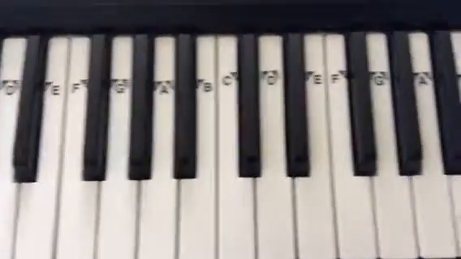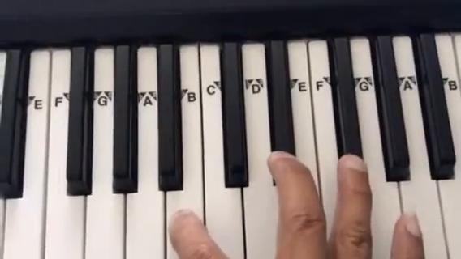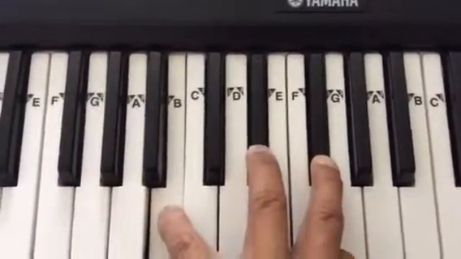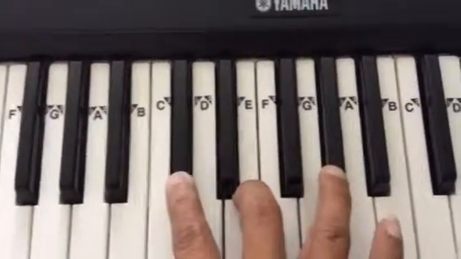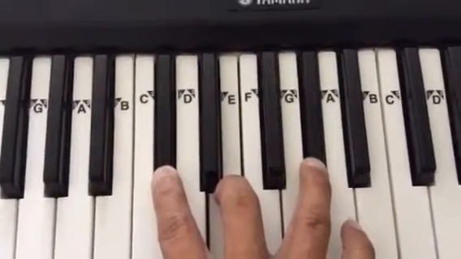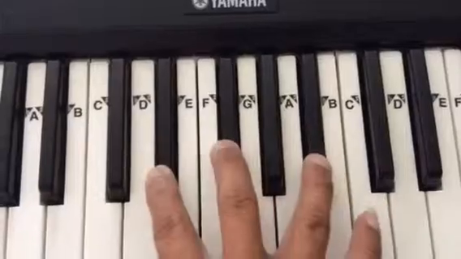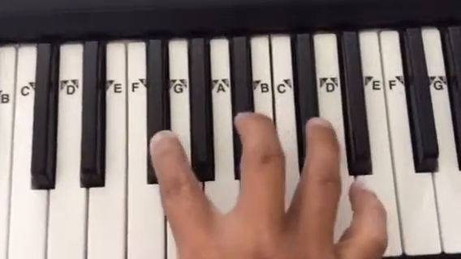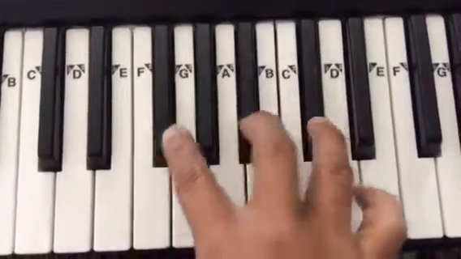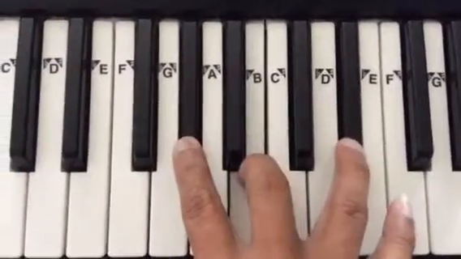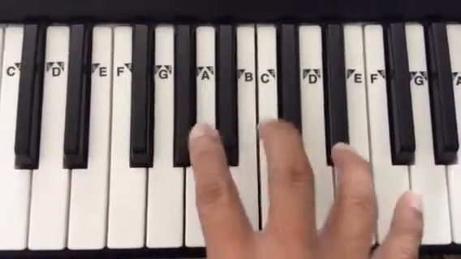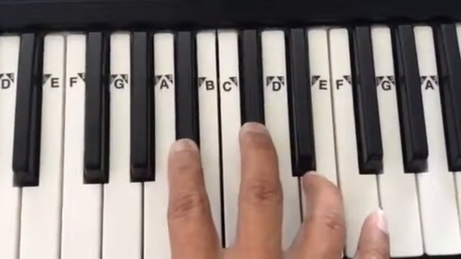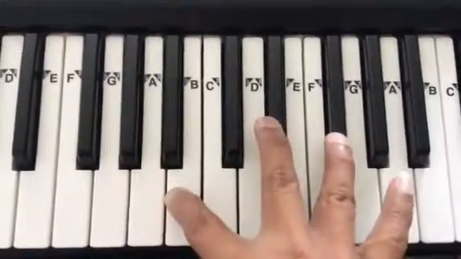Now, the final one here, we're going to do B, or C, or some call it T. So we're starting off on B, tono de C. Then we go to C sharp minor, D sharp minor, E, F sharp, G sharp minor, and your diminished chord here is going to be an A sharp diminished, and finally back to B.